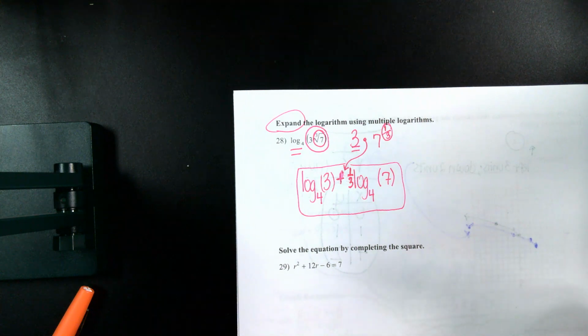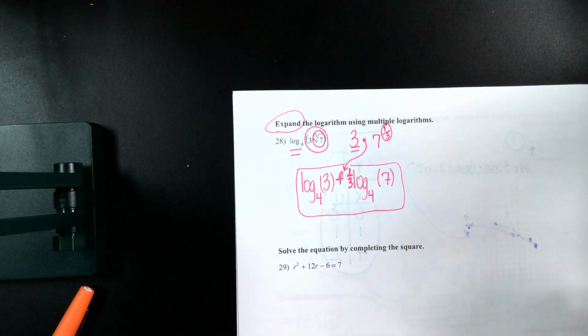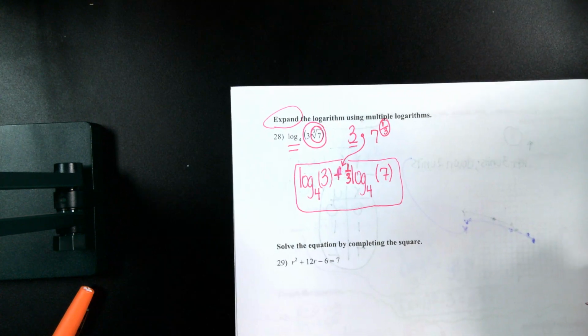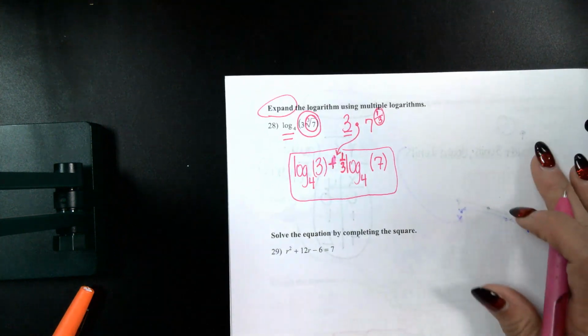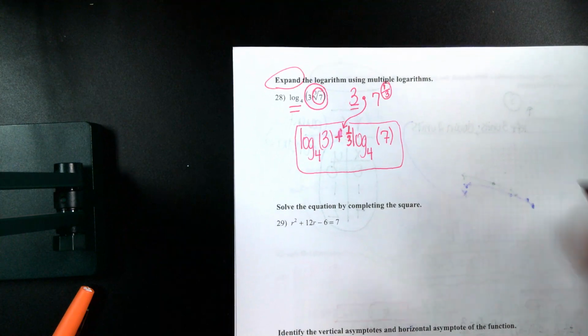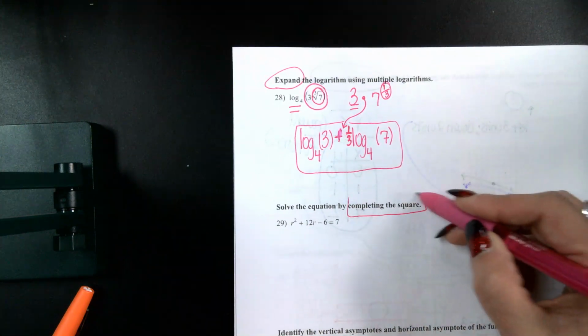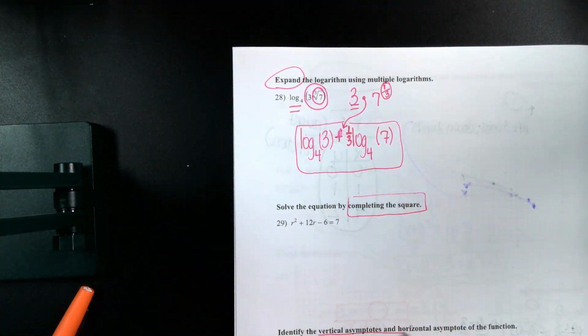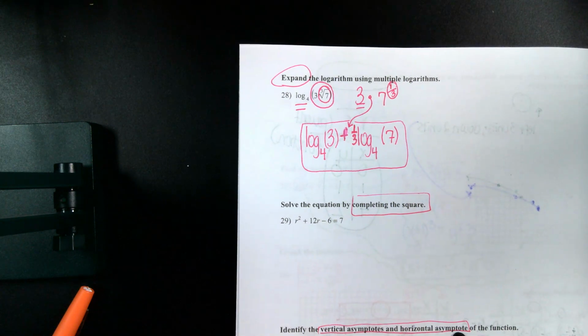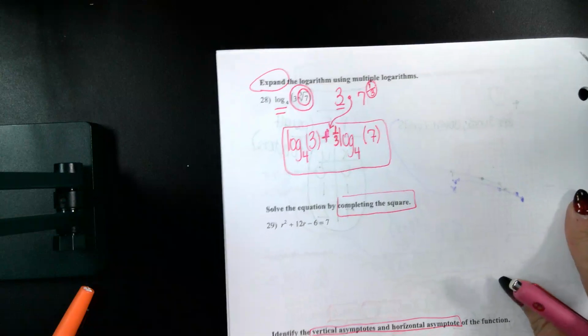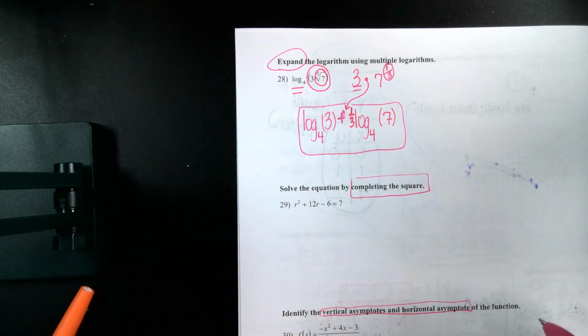Now, honestly, 29 and 30, I do not remember there ever being lessons on them in the new curriculum unless I'm just crazy. I know I did not teach you guys completing the square, and I did not teach you vertical and horizontal asymptotes. I do that with my Math 136 students. I don't remember this. We didn't do it.